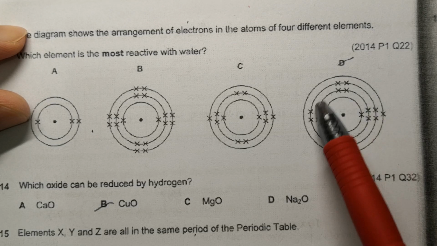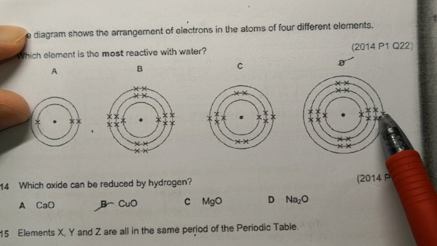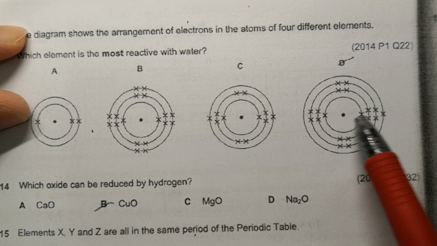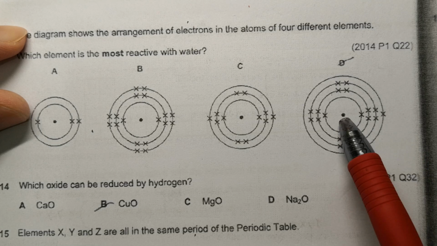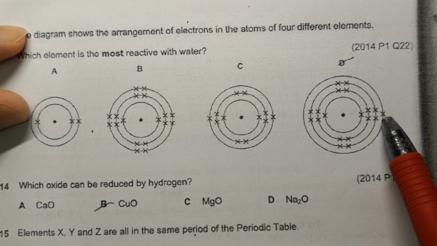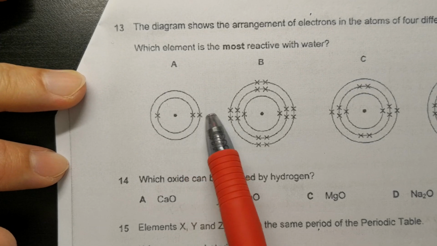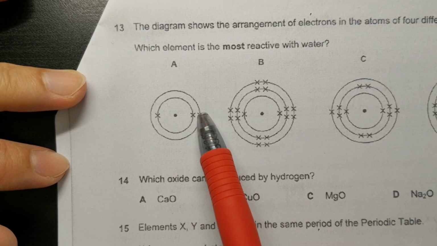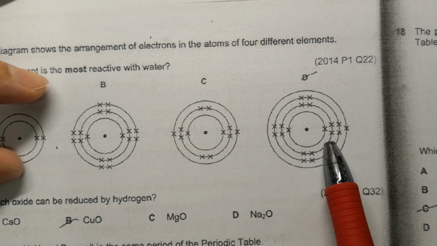Another explanation would be this one, the valence electron is very far away from the nucleus. So the attraction force is weaker. When the attraction force is weaker, it's easier for this atom to lose the valence electron to become a positive ion. This one, the attraction is stronger, so it's harder for this atom to lose the valence electron to become a positive ion. So this one is more reactive.